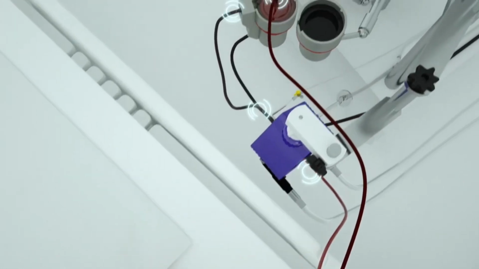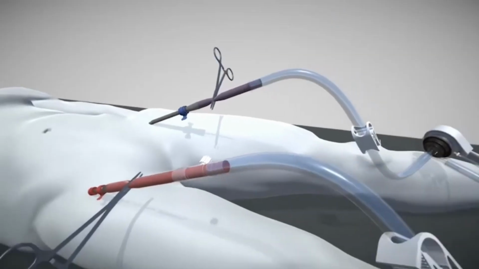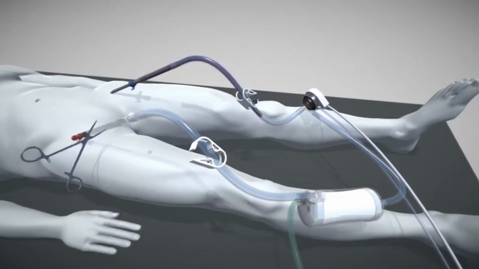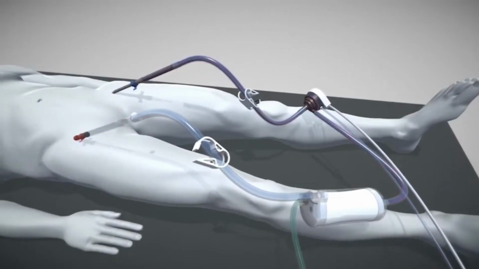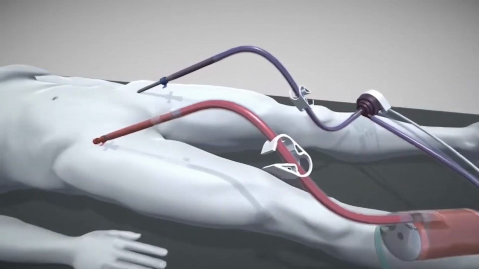Now we discuss veno-arterial ECMO. VA ECMO provides both respiratory and cardiac support to the patient. Here, deoxygenated blood is actively drained through a drainage cannula from the venous circulation and passes through an oxygenator, where CO2 is removed and oxygen is added. Then this oxygenated blood is pumped back into the arterial circulation through a reinfusion cannula.